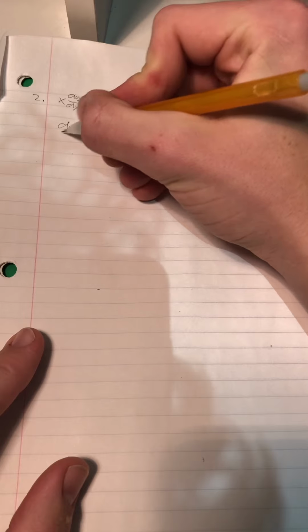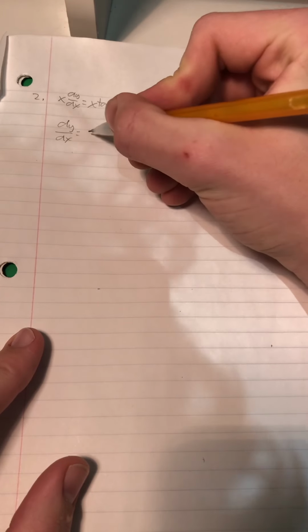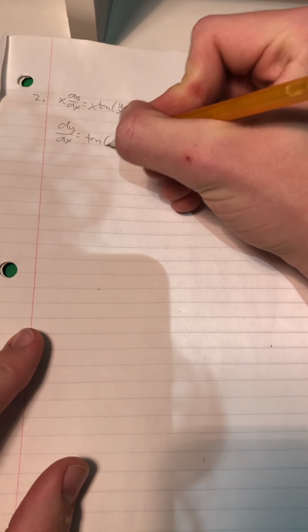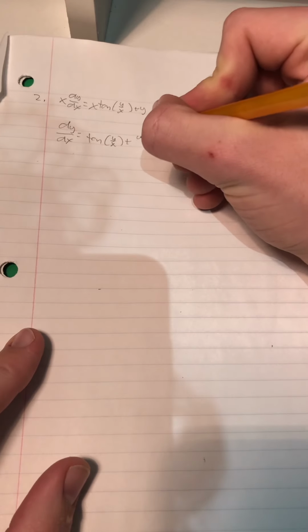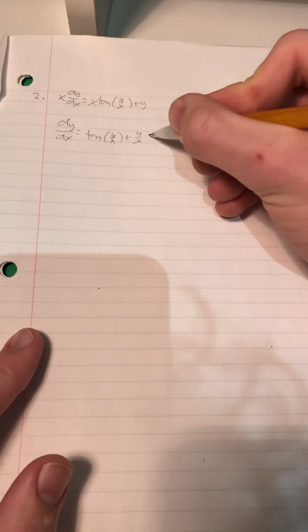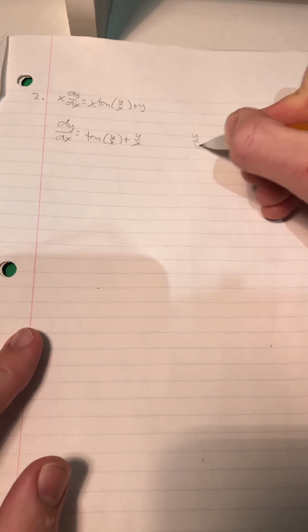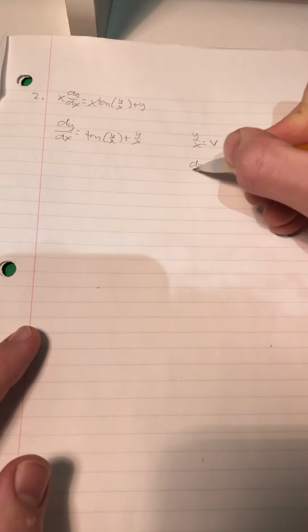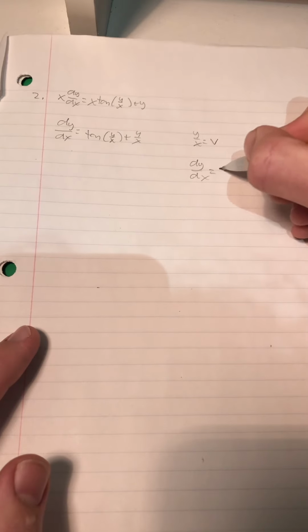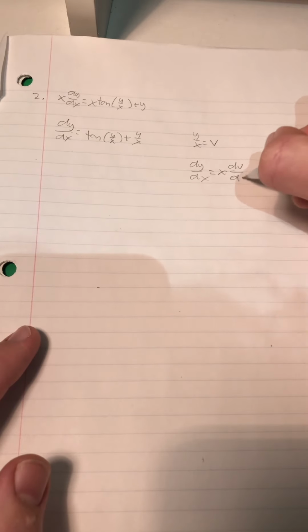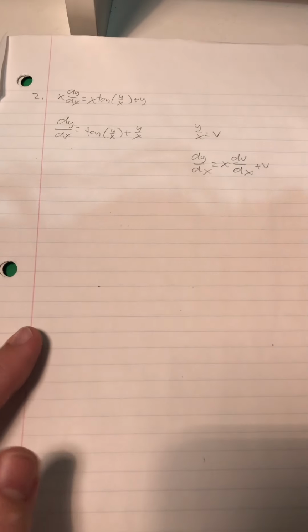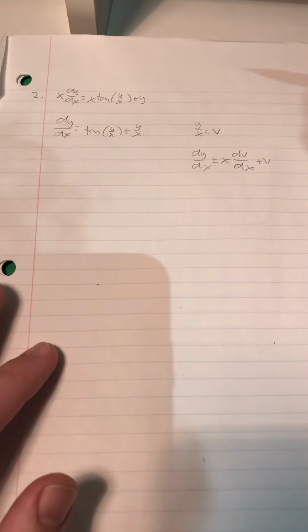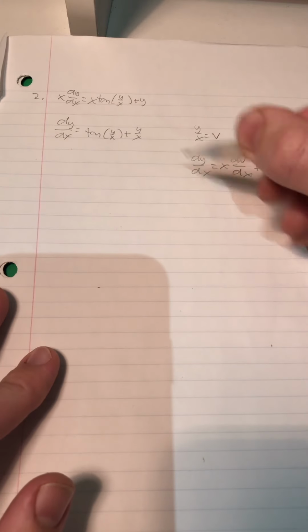So we are going to be using a v substitution, y over x equals v. To make that work, we're just going to divide everything by x. And then now we have 2y over x, and y over x equals v, and therefore dy/dx equals x dv/dx plus v. So now we can get this just in terms of v's and x's. So we're going to sub in this for dy/dx.